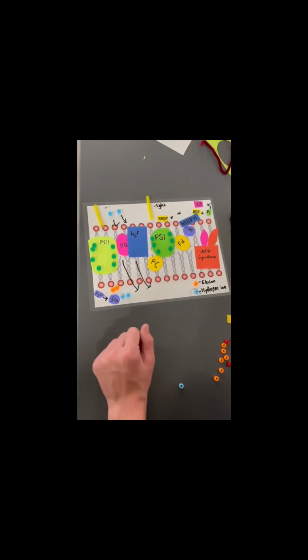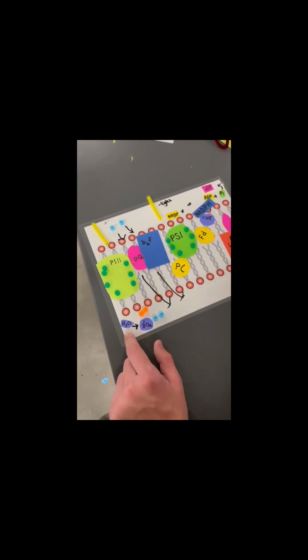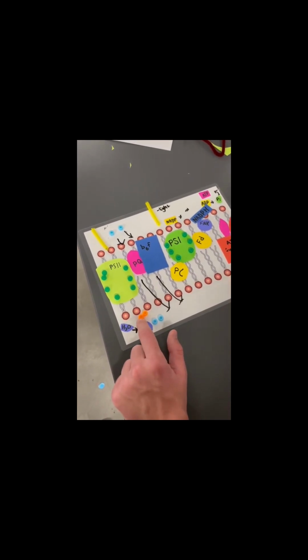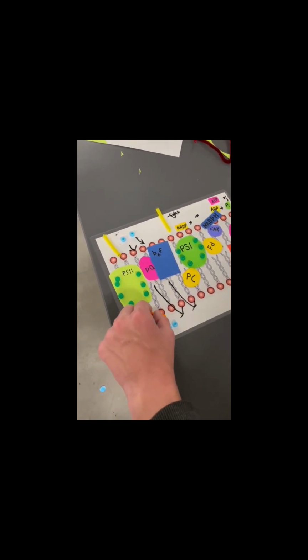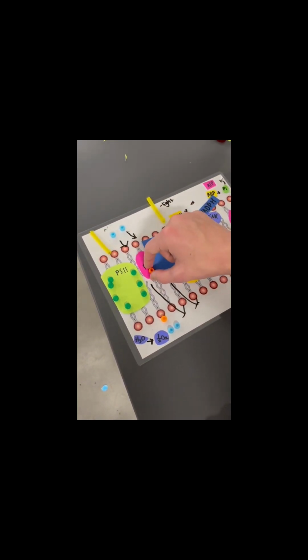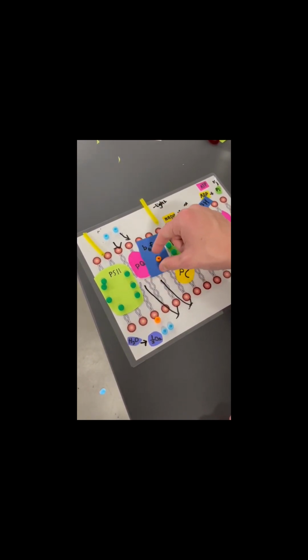To start, the single molecule of water is split into 1/2 O2, 2 electrons, and 2 hydrogen ions. The electrons move through photosystem 2, where they are excited by the light, which then allows them to move through the electron transport chain. They move through the plastoquinone and the cytochrome b6f complex. Both of these are active transport, which move hydrogen ions from the stroma down to the thylakoid lumen.